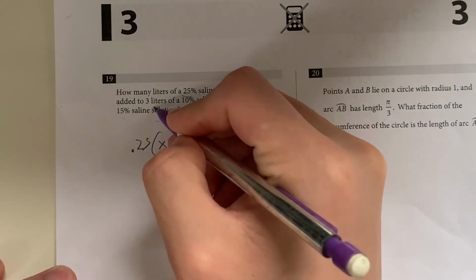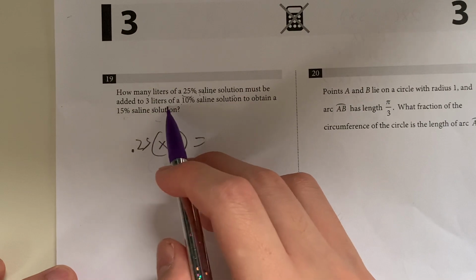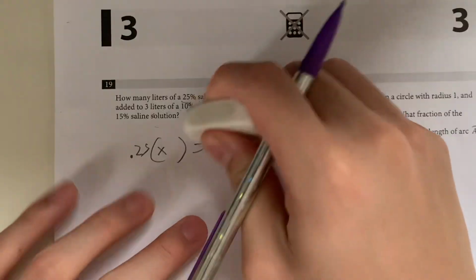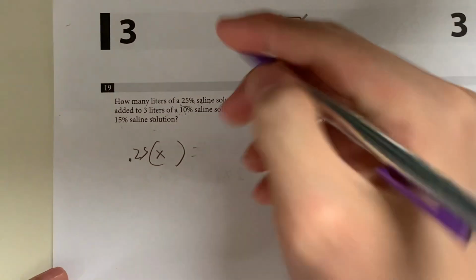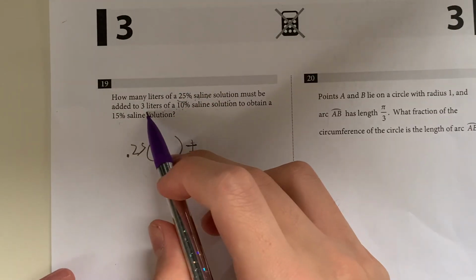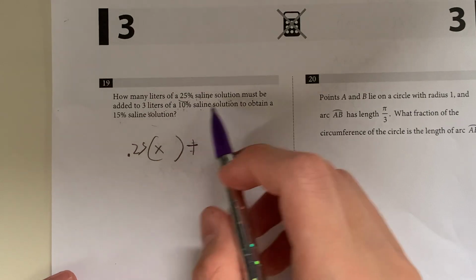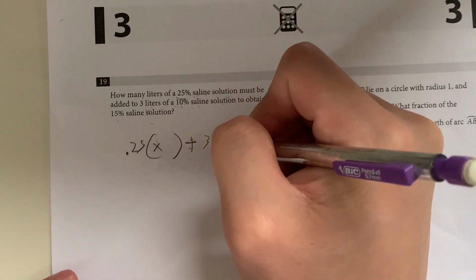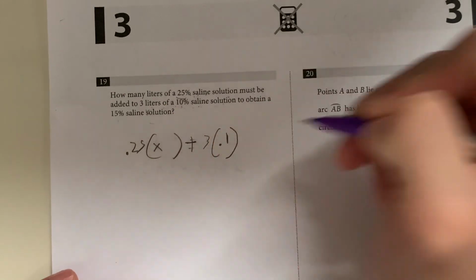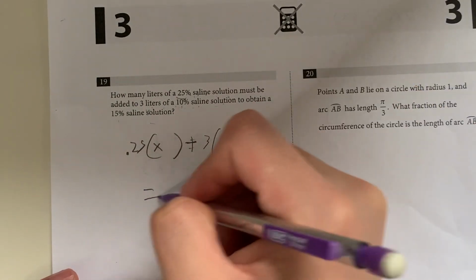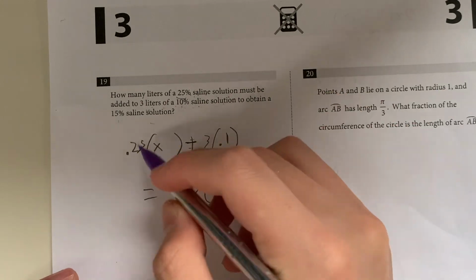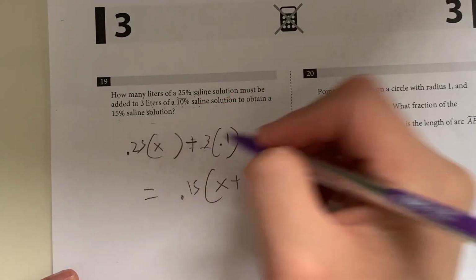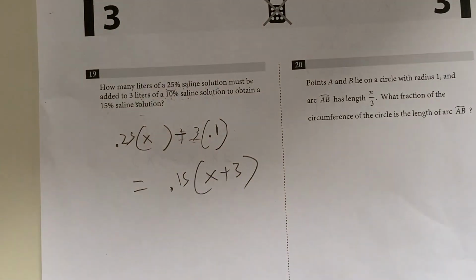is equal to 3% of a saline solution. Oh, wait, I don't put equal. I put plus 3 liters of a 10% saline solution. So it's going to be 3 times 0.1. Okay, and that's equal to 0.15 of this right here, x plus our 3 liters from before. So this is the equation I have.